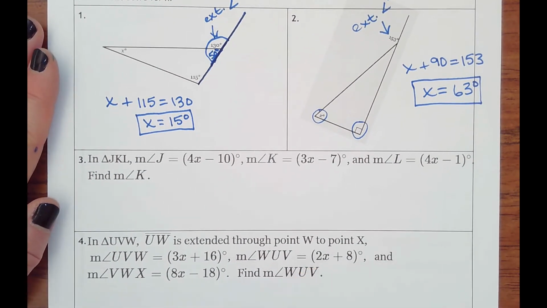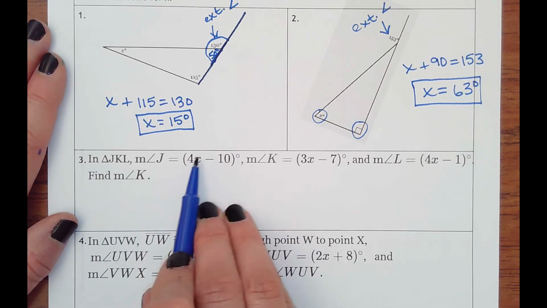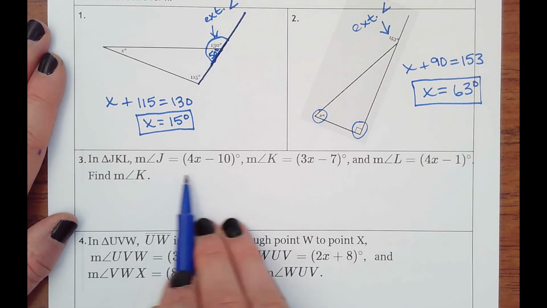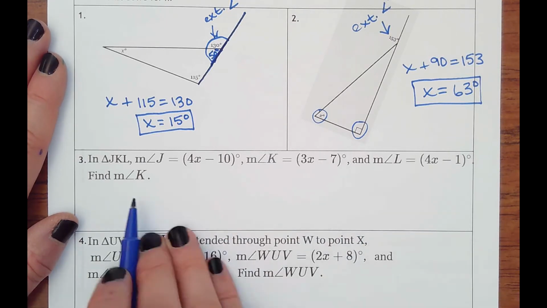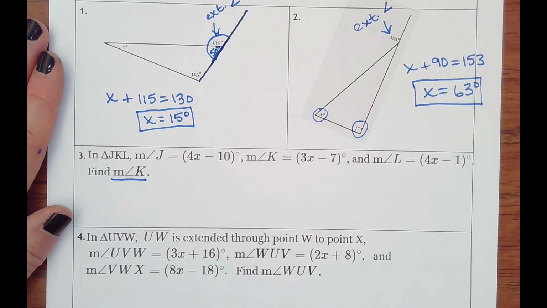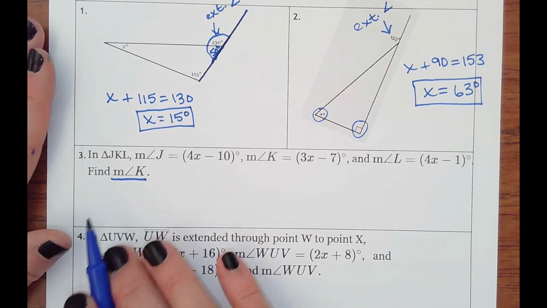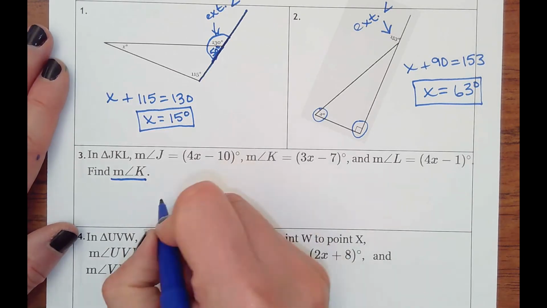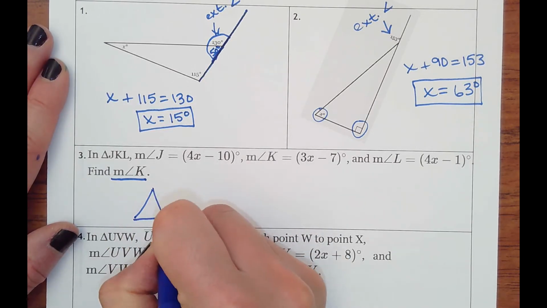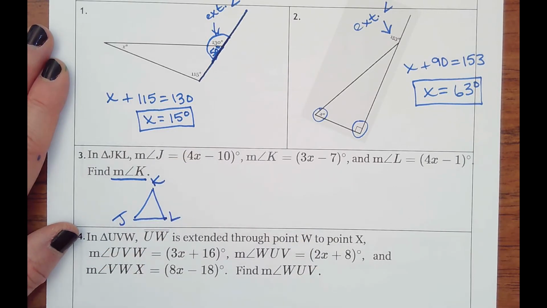Number 3 is just a word problem. It says in triangle JKL, you've got some kind of expression for the degrees of J, for K, and for L, and it wants you to find a specific angle. So your job is to first figure out what x is that would make all of these true, and then plug it back into K's expression. I like to sometimes draw a picture too, and label any way you want. Let's say JKL, like that. So you've just got angles for each of the 3.